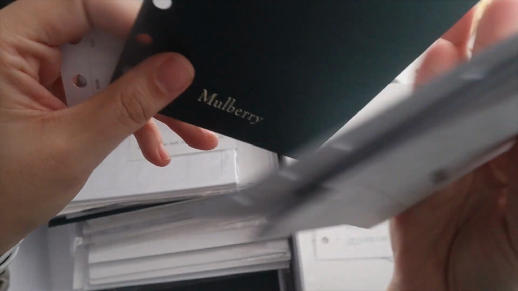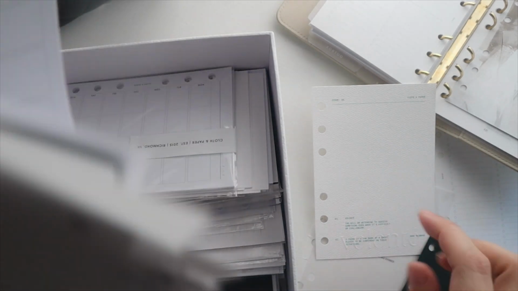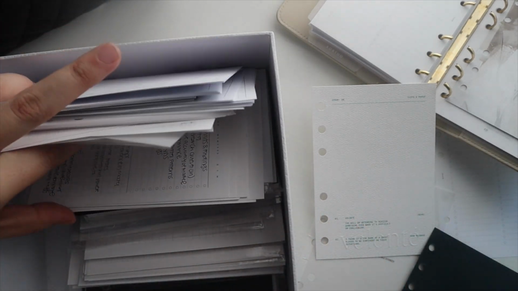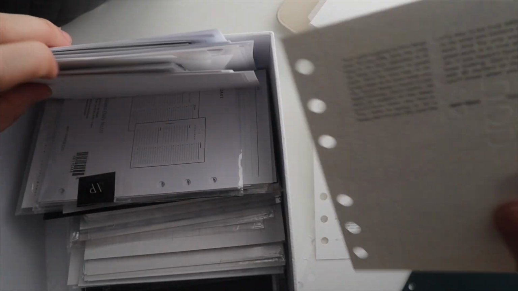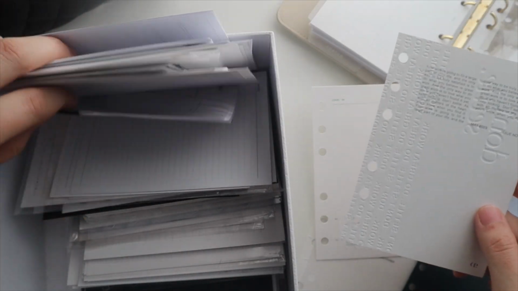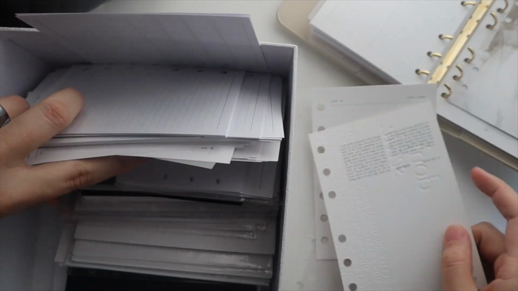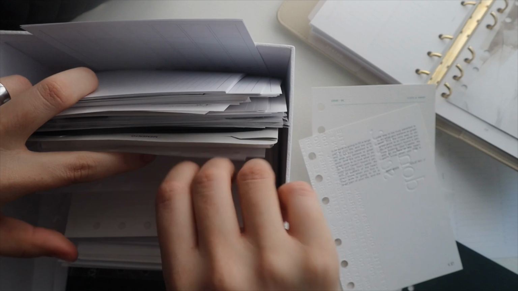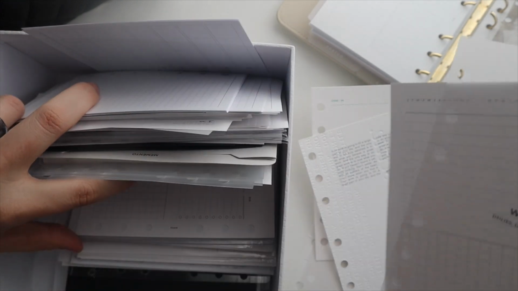Also have the really cute Mulberry ones, and I kind of want to re-add one in here, especially since I'm already going to have that green one. So we'll find a place for it, hopefully. Oh, I have the Don't Settle dashboard. This is why this needs to be organized. The weekly.